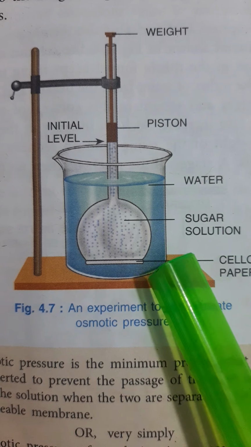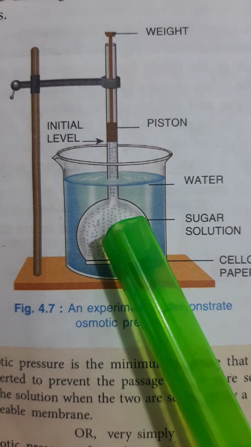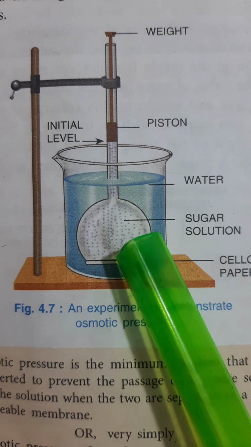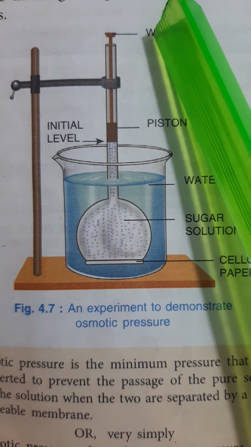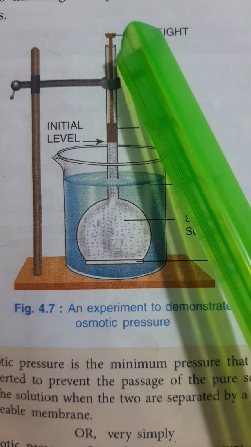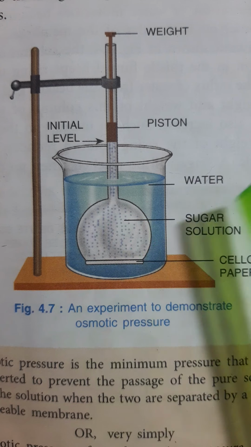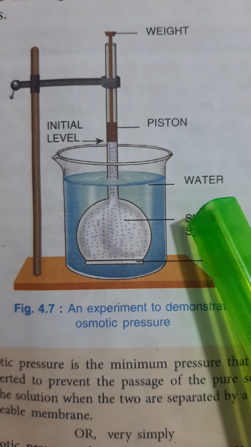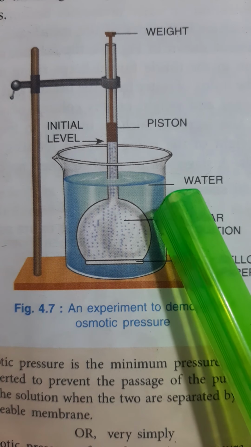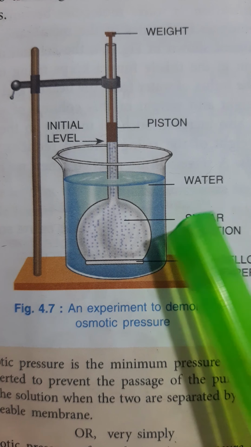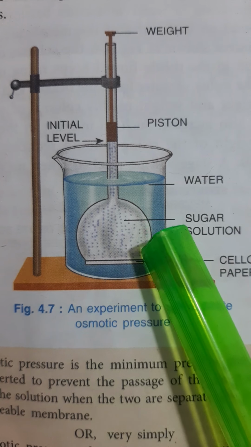The osmosis also takes place with some amount of pressure. But if we put an equal weight on top, that will nullify the effect of osmosis, and osmosis will not take place at all. So this is the experiment on osmotic pressure.